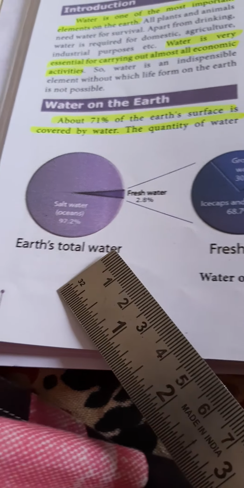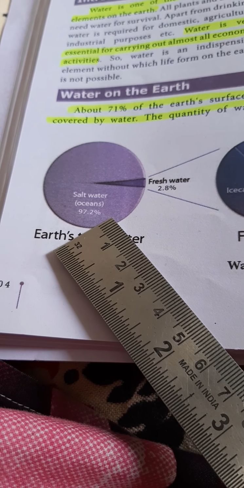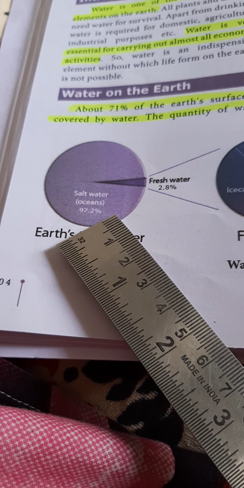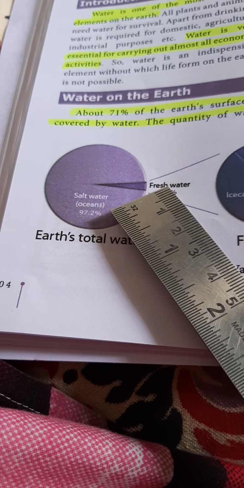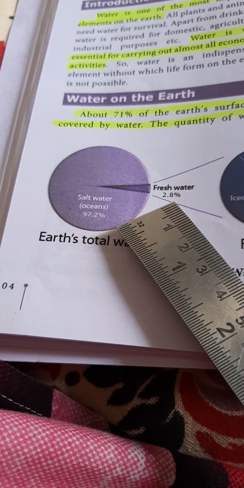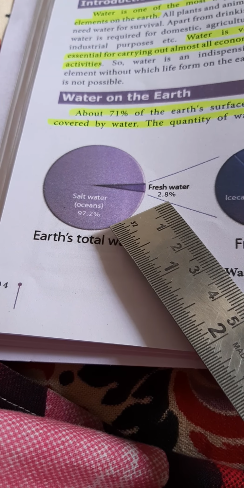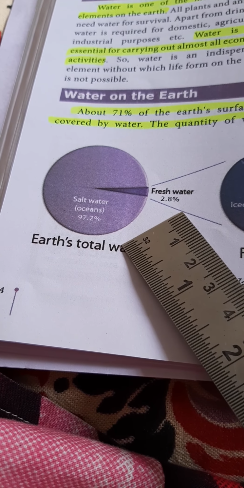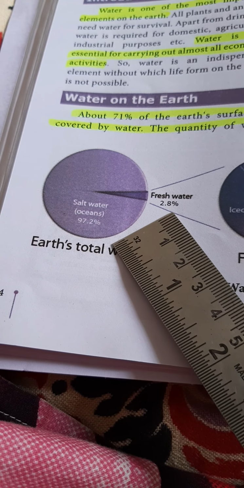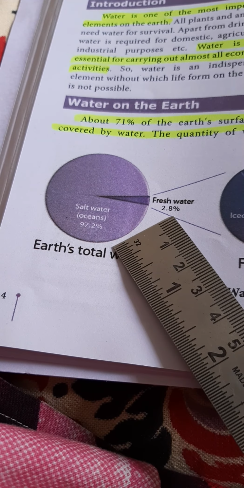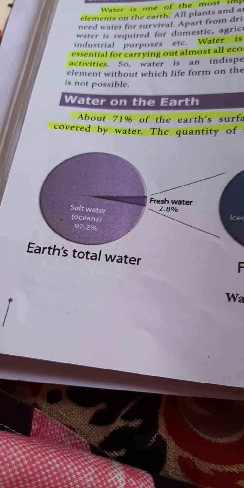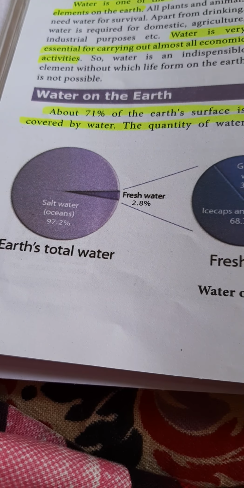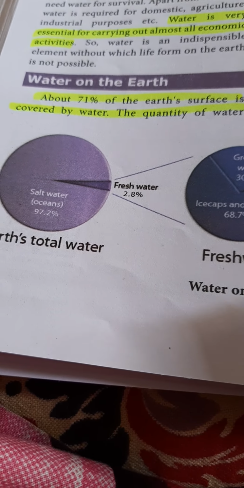See this picture. The salt water constitutes 97.2% and fresh water is about 2.8%. Out of this 2.8%, 2.2% is available in the form of surface water and the remaining 0.6% as groundwater.